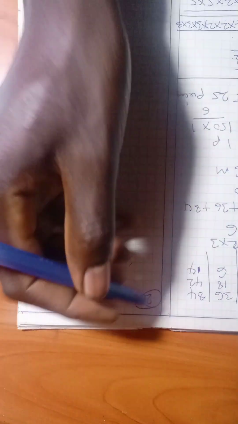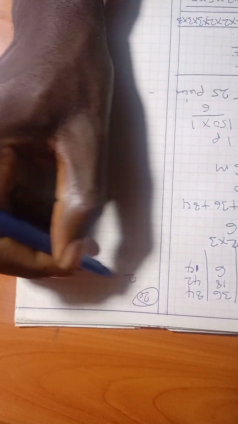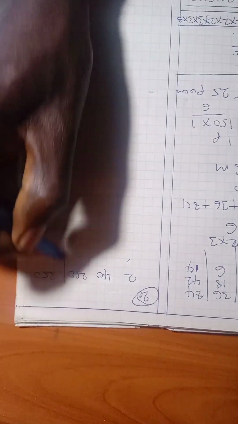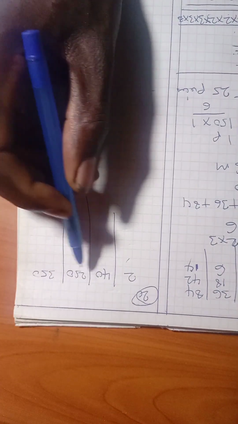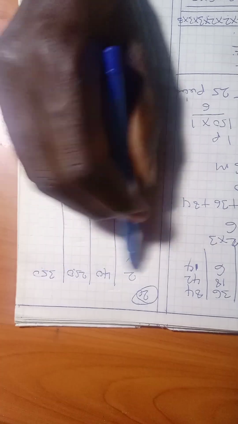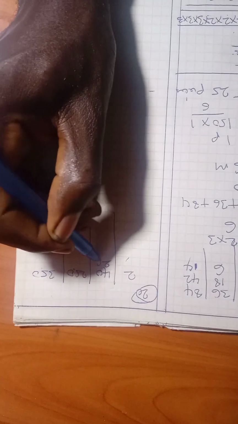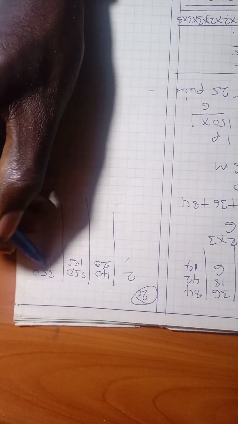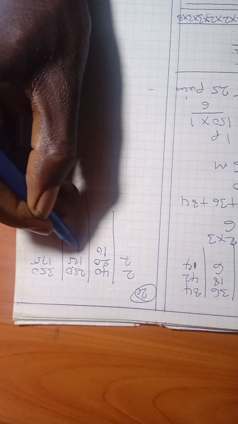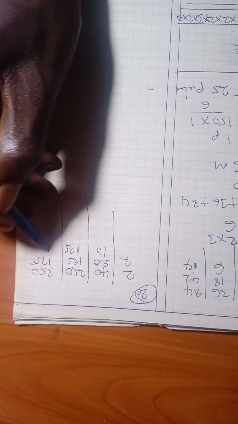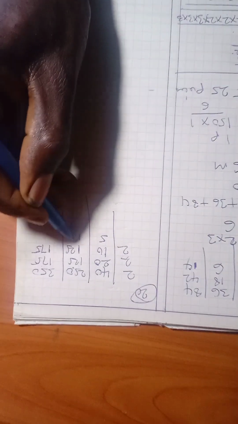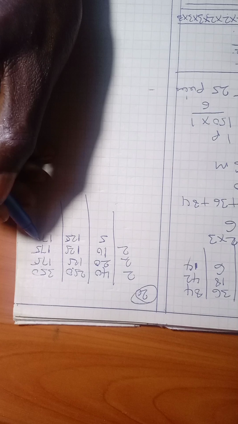So here we shall just find the least common multiple, the LCM, between the bags the retailer packed. We have bags of 40, 250, and 350. So 2 goes into 40, 20; into 250, 125; into 350, 175. We have 2 again: 2 goes into 20, 10; it does not go into 125, it remains 125; it does not go into 175, it remains 175. 2 goes into 10 five times; it does not go into the others, so they remain like that.